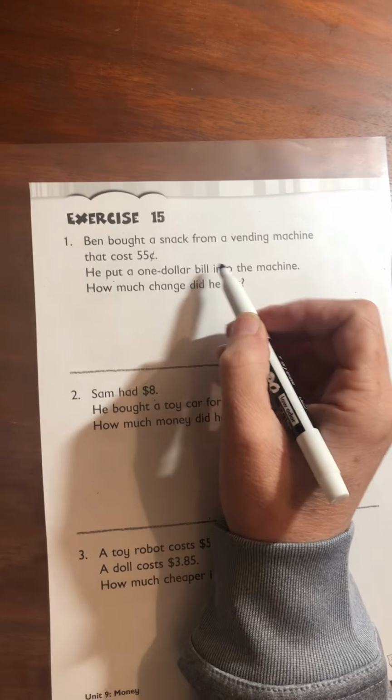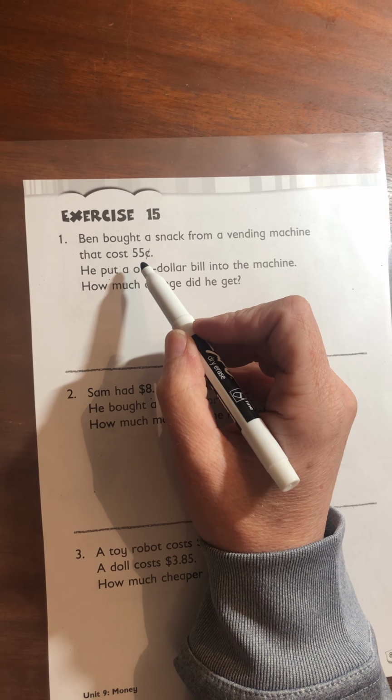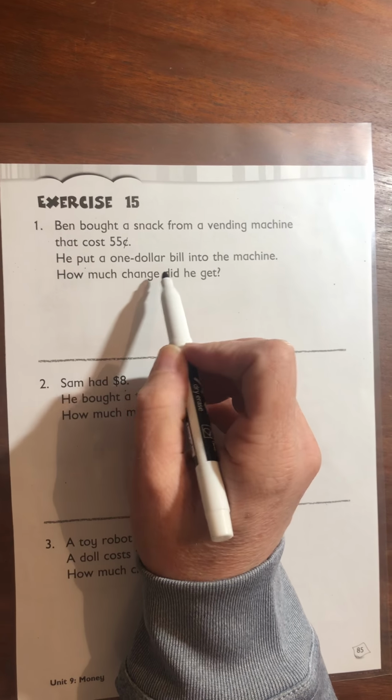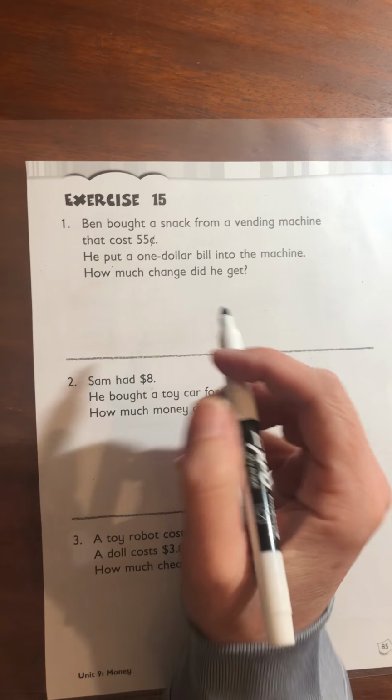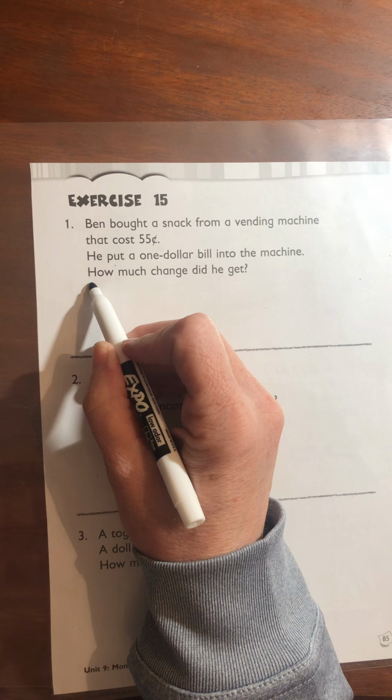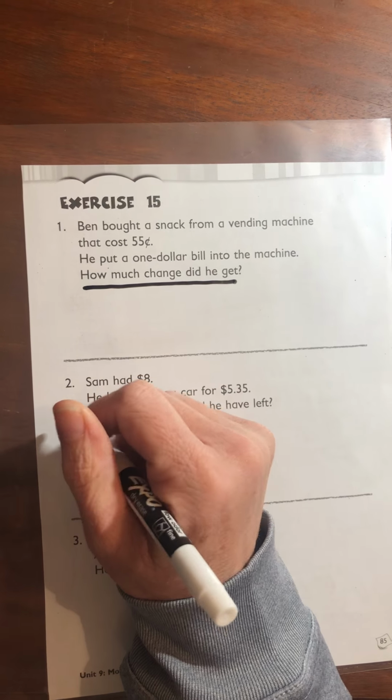Ben bought a snack from a vending machine that cost 55 cents. He put a $1 bill into the machine. How much change did he get? All right, what's the question? How much change did he get? What are the labels?